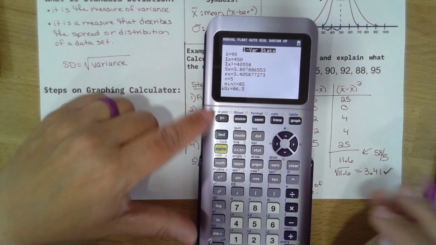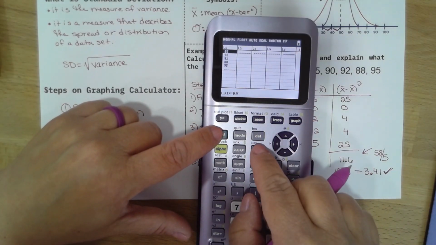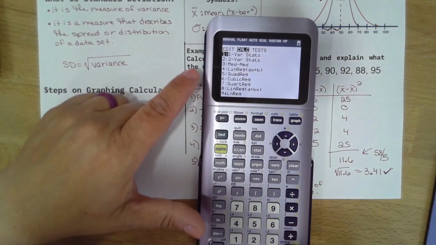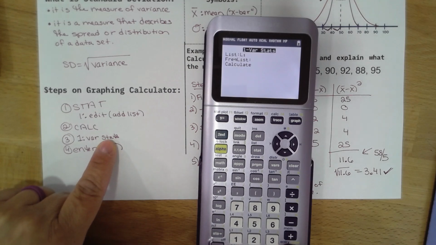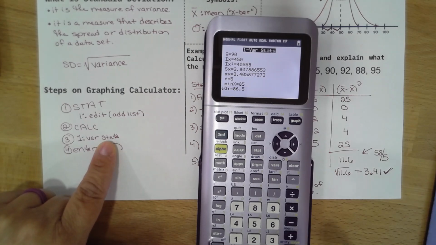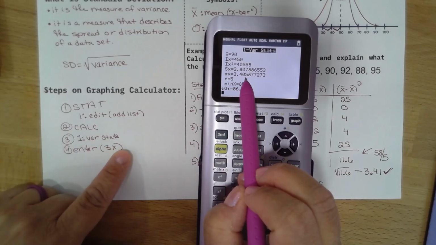All right, so again, stat, edit, add your numbers, go back to stat, calc, number 1, variable stats, hit enter, and then just keep hitting enter until calculate is highlighted. Hit it one more time, and then it'll give you the standard deviation, which is 3.4.